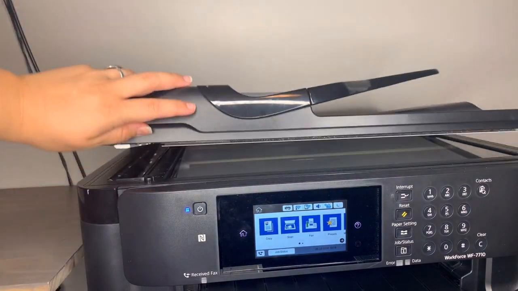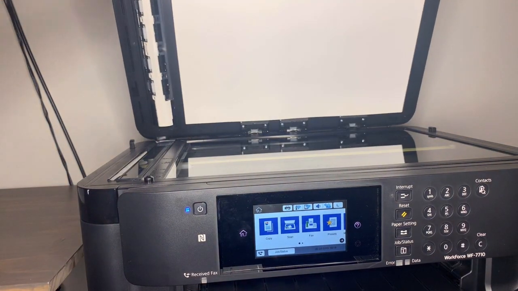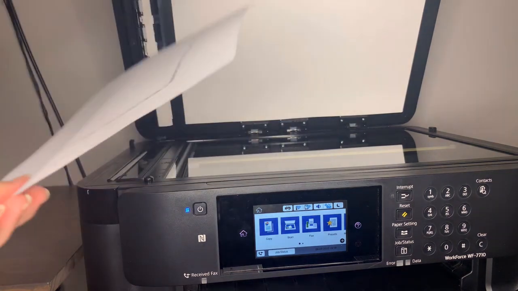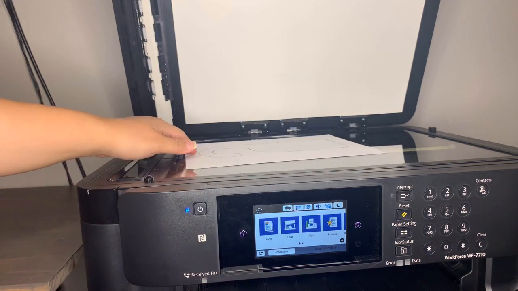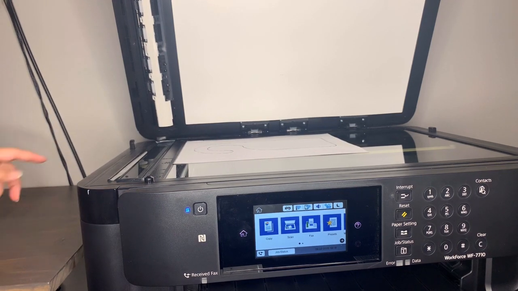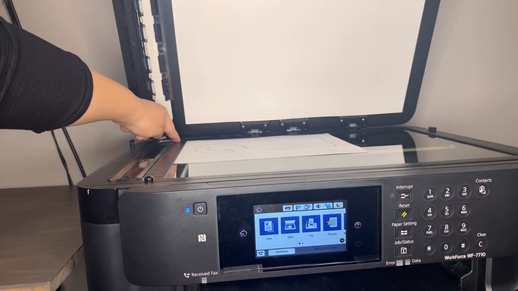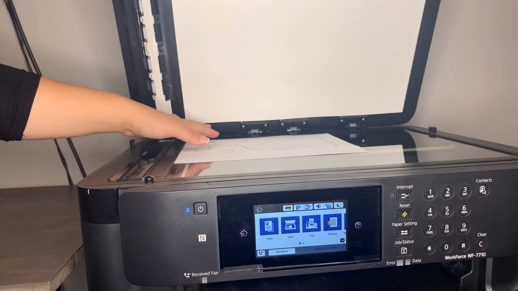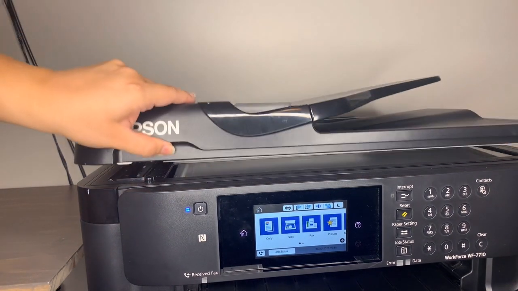We're going to start by lifting up our scanner unit. And we're going to stick this all the way back in that top left corner. You'll see that there is a little arrow. Can you guys see my finger? Okay, there's a little arrow up here that tells you that's where your paper goes. So go ahead and close that.